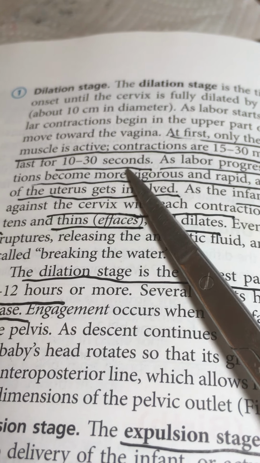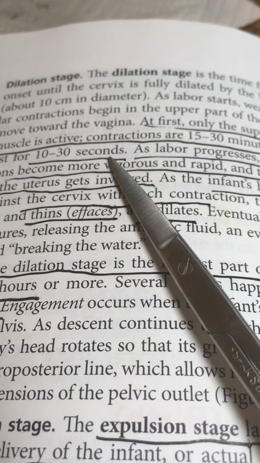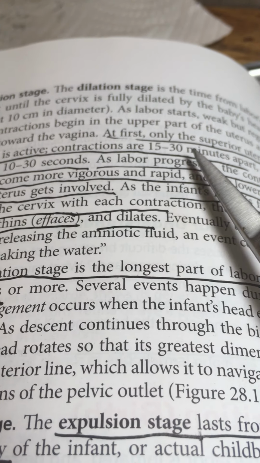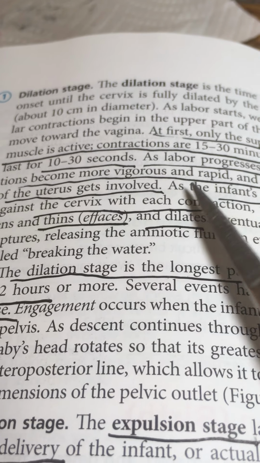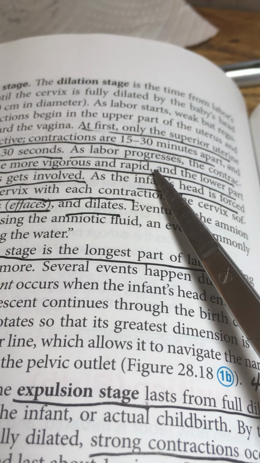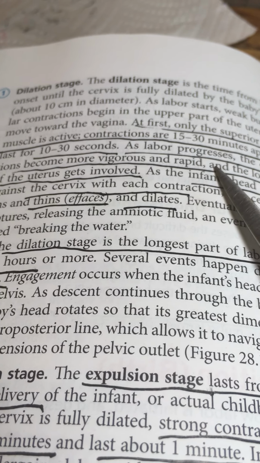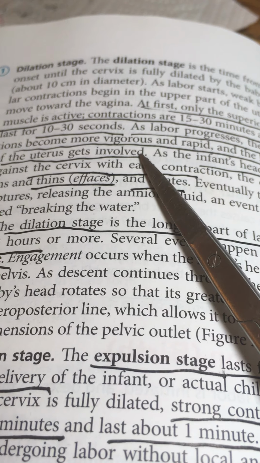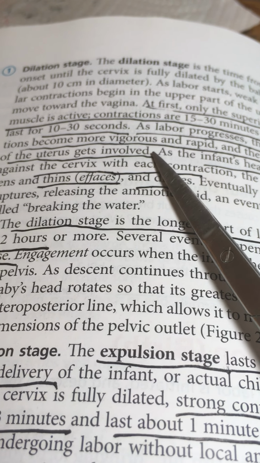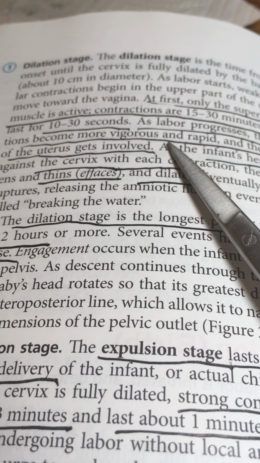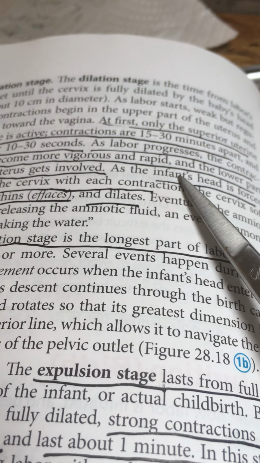And these are sort of like wave-like, peristaltic contractions that are rather 15 to 30 minutes apart. And then as labor progresses, the contractions are becoming more rapid, more vigorous, the amplitudes are greater, and the duration is greater, particularly as it involves more and more of the uterine smooth muscle.